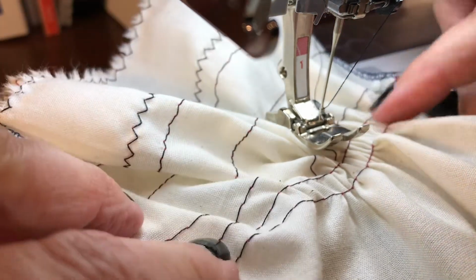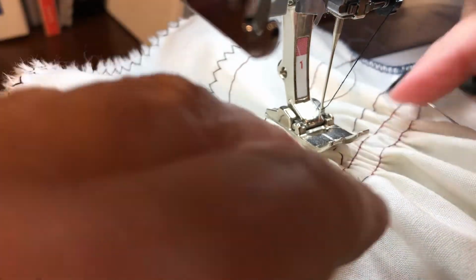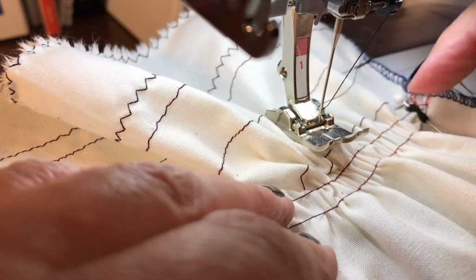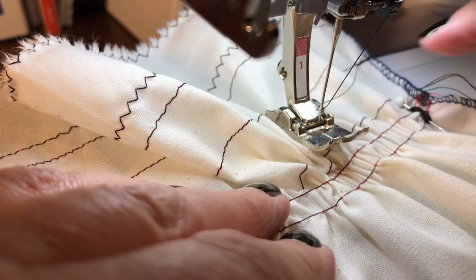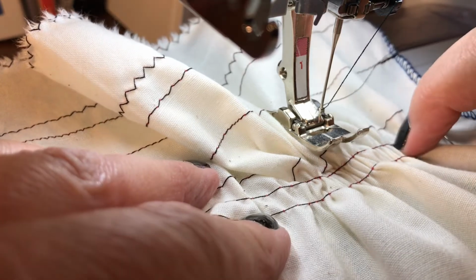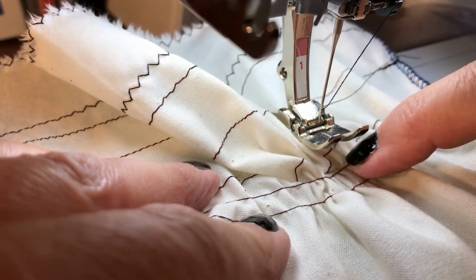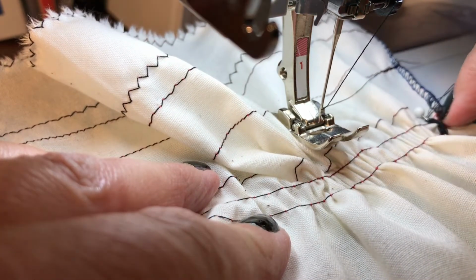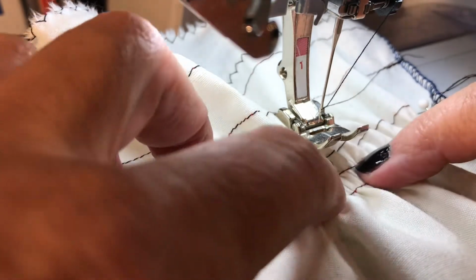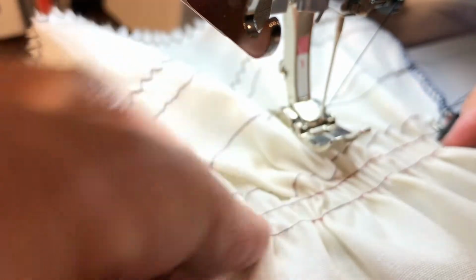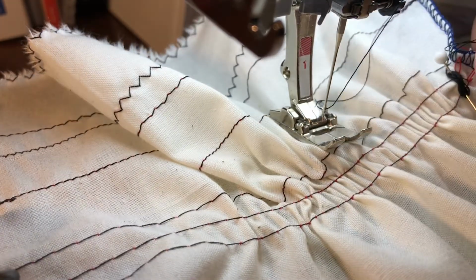So that will hold my piece in place, so it doesn't get undone or loose. Very often when you see gathered things, it's nicely gathered in the center, and then it gets less and less gathering. We don't want that. We want to have the gathering going from one side all the way to the other side.